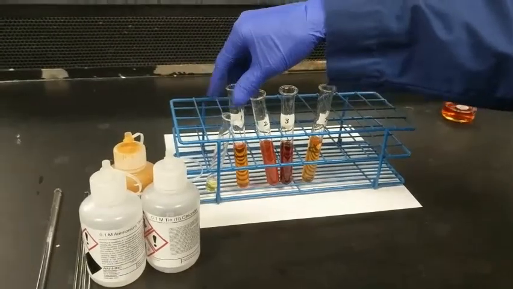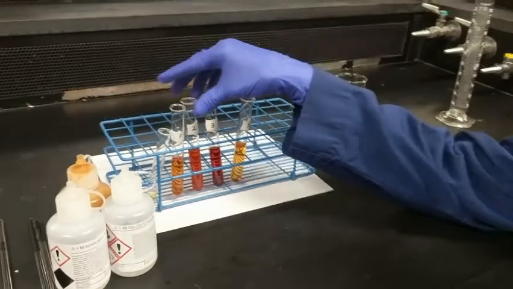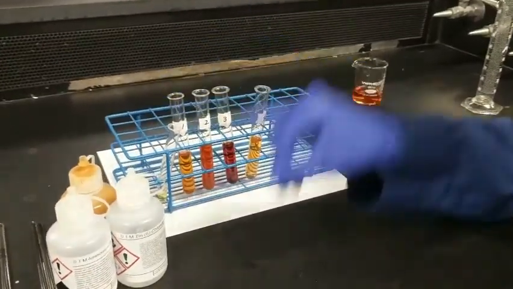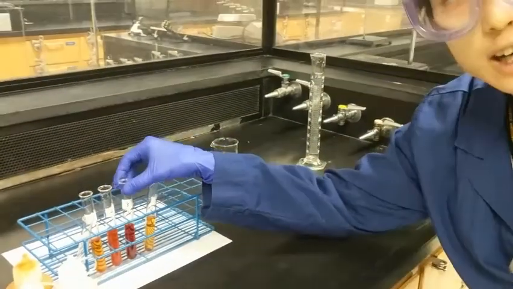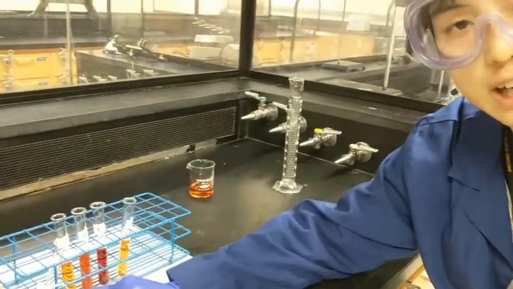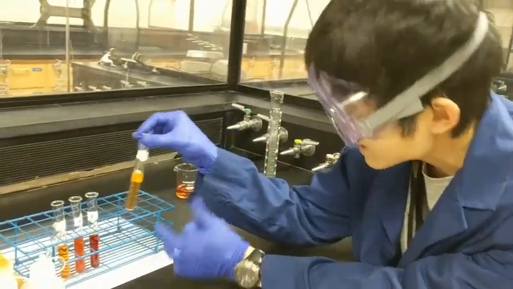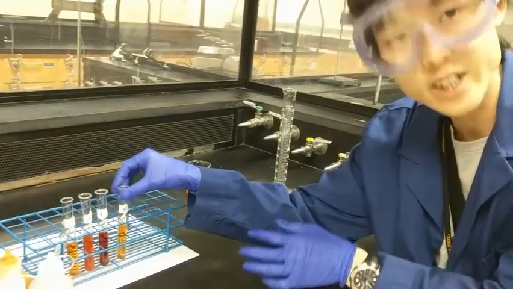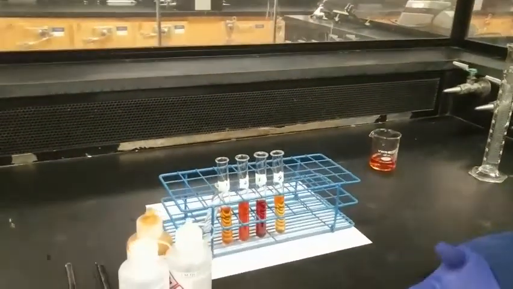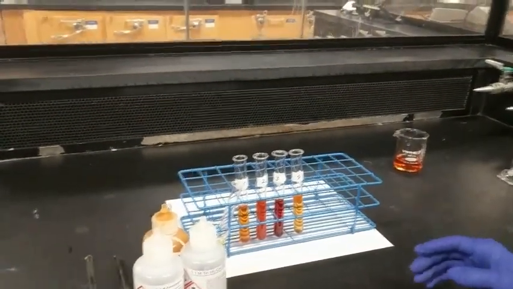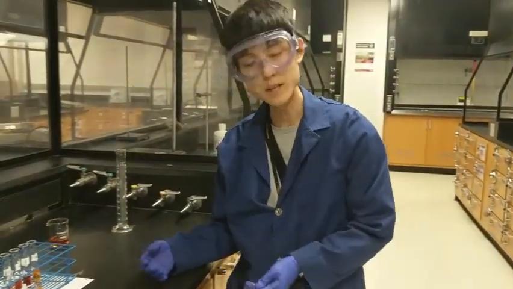Now, as you can see, the second test tube has a slightly darker red than the control. The third test tube also has a darker red color compared to the reference solution. For the fourth test tube, you see a slightly lighter color than the control. So based on the color, please predict in which direction the equilibrium shifted, and please explain the phenomena based on Le Chatelier's principle.